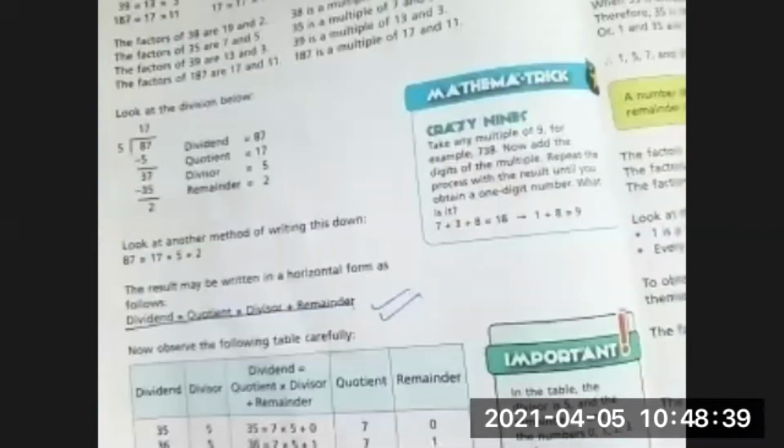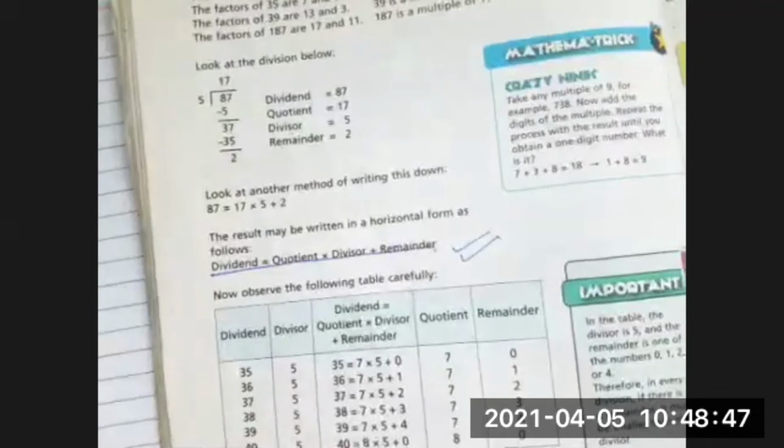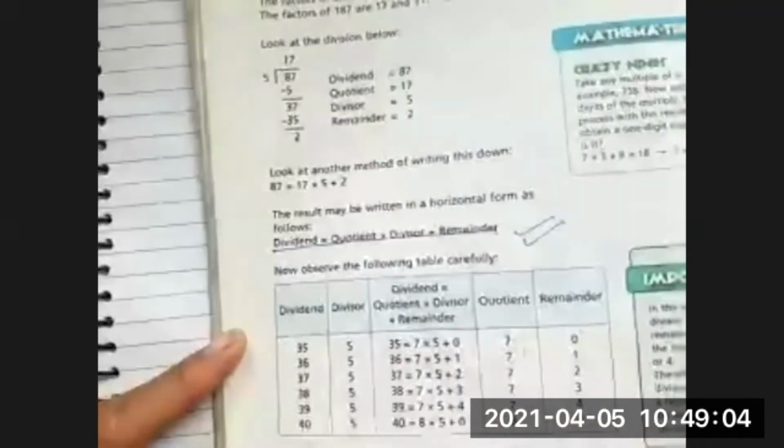I'll come to the next page. So in division, you are known by this formula. This stands for the division of numbers. Dividend is equal to quotient multiplied by divisor plus remainder. This gives us the rule of division. The result may be written in horizontal form as follows.